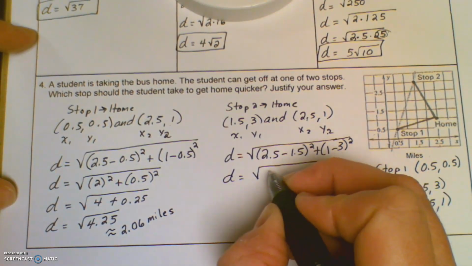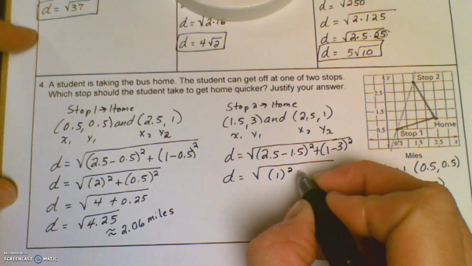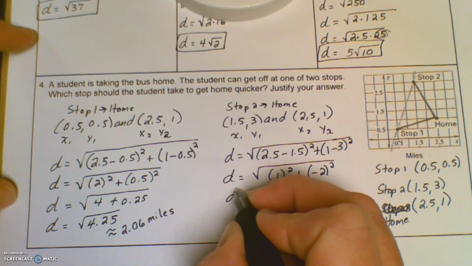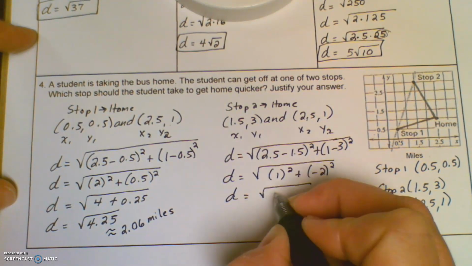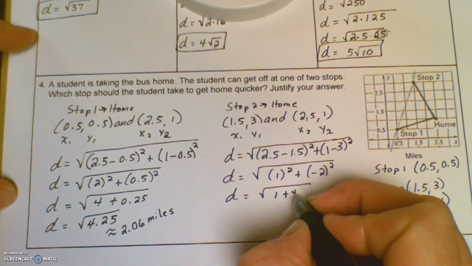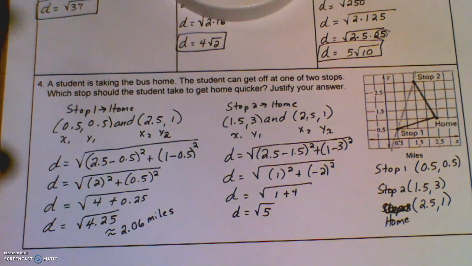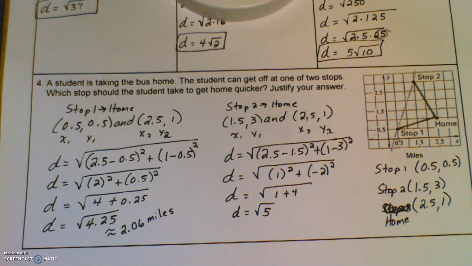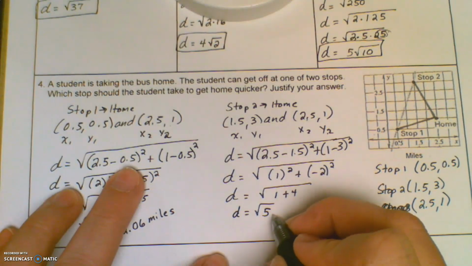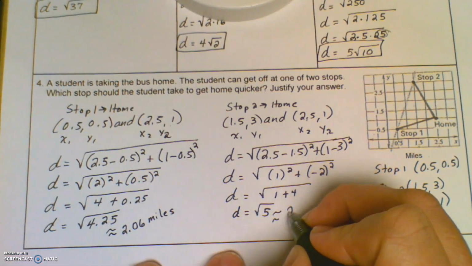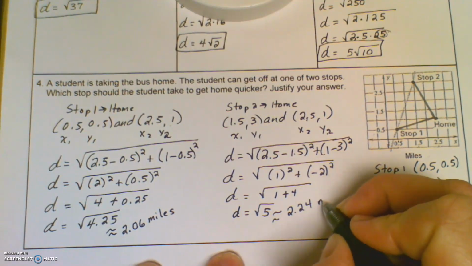Simplifying, we get 1 squared plus negative 2 squared. 1 squared is 1, negative 2 squared is 4. So we get the square root of 5. Again, when you talk about miles, you wouldn't say I rode the bus square root of 5 miles. We would approximate this. Square root of 5 is approximately 2.24 miles.